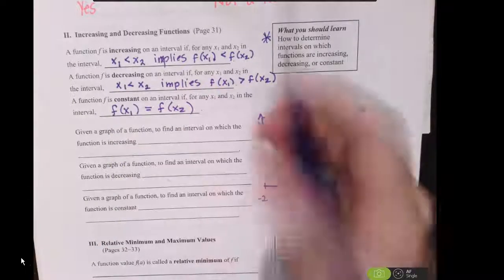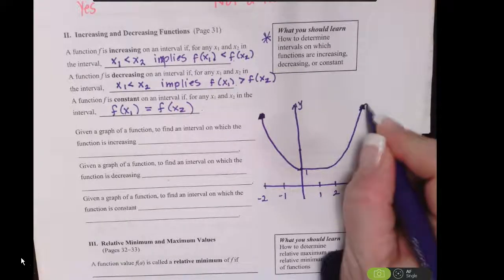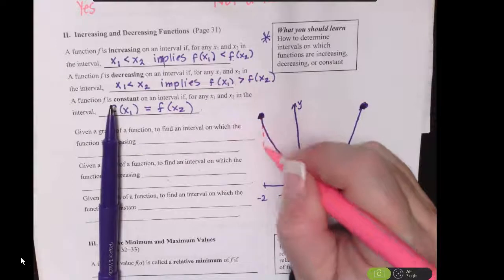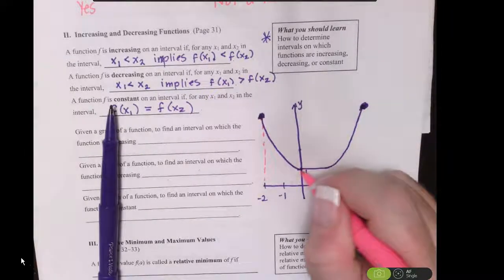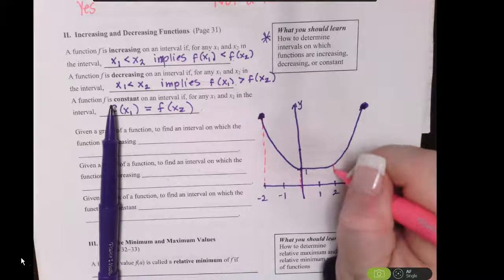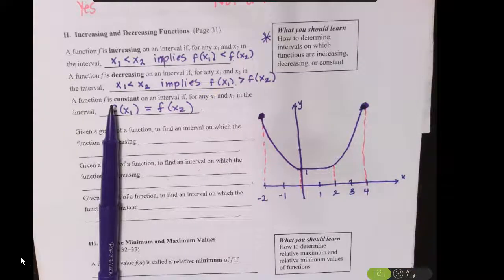And instead of arrows there, let me put some closed dots. I'll close that off. And just to show where I'm intersecting, this is right on the axis. Here we are at 2, and here we are at 4.